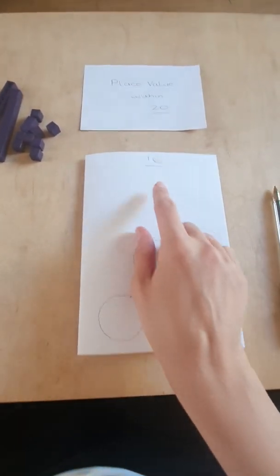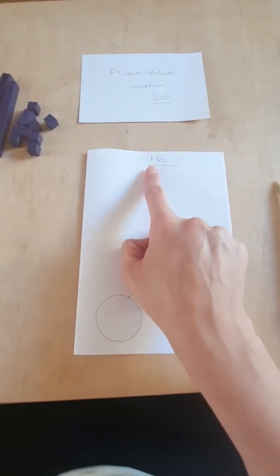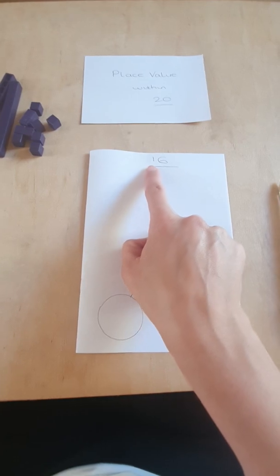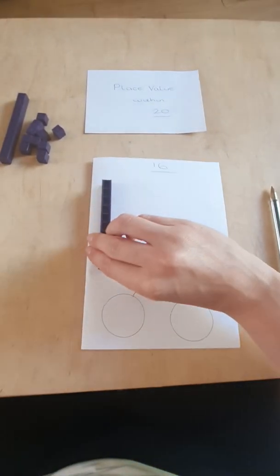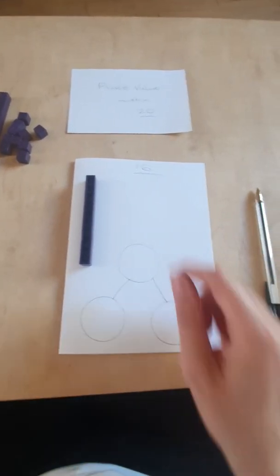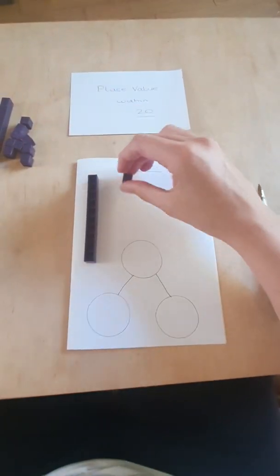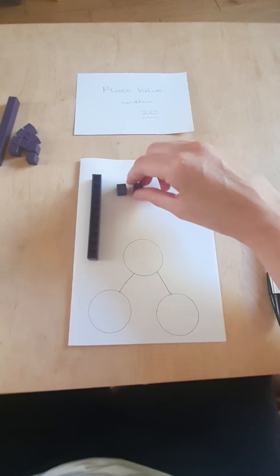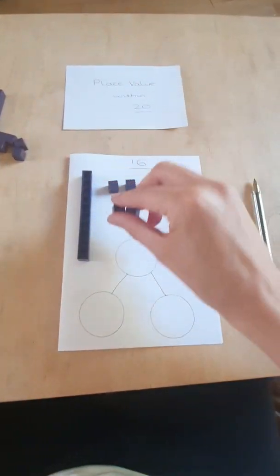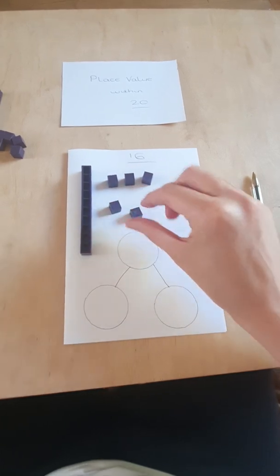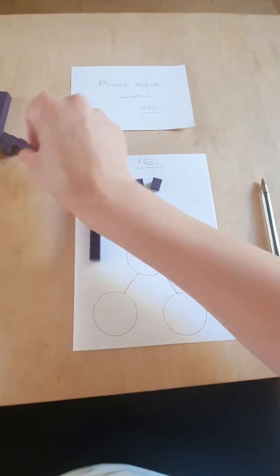So when we're splitting our 16, we're looking at the 10s and the 1s, and you can see here we've got 1 10 and then we've got 6 1s. So 1, 2, 3, 4, 5 and 6.